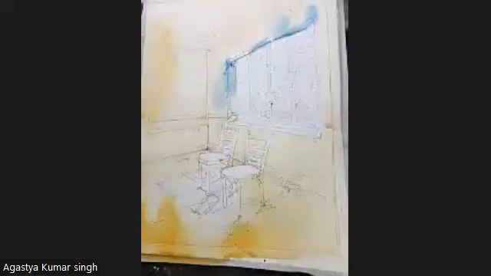Set. And now when you wash inside, you have to be very careful, and you don't have to cover that area. I mean, you don't have to go over that.